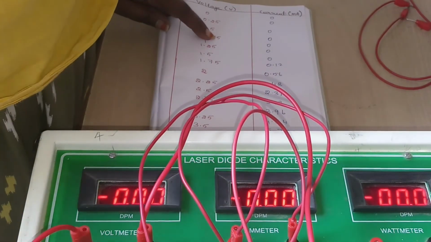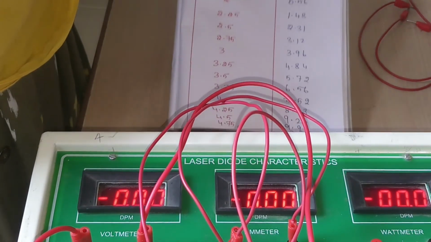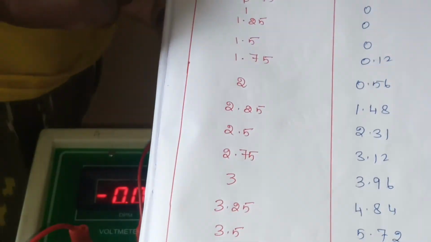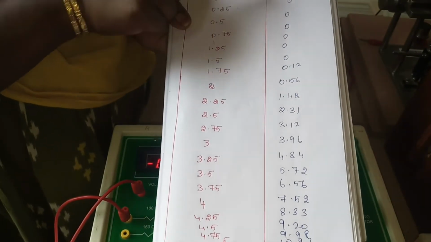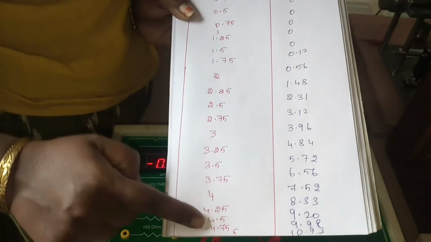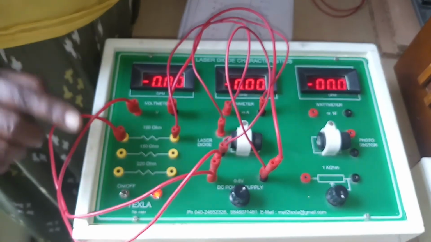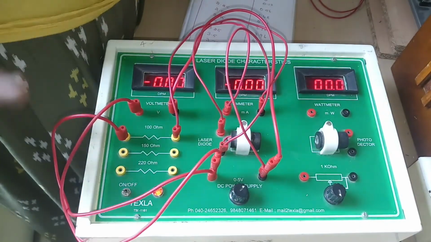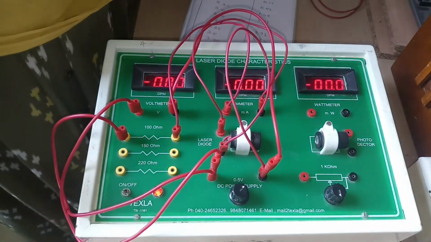Already I said the power supply ranges from 0 to 5, so I have taken the values from 0 to 5. We have to adjust the voltage and the corresponding current should be noted in this tabular column. In this way we have to perform the VI characteristics of the laser diode. The next step is the PI characteristic, that is power versus current.